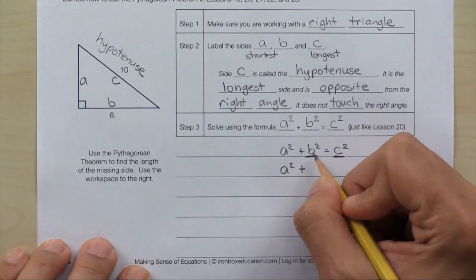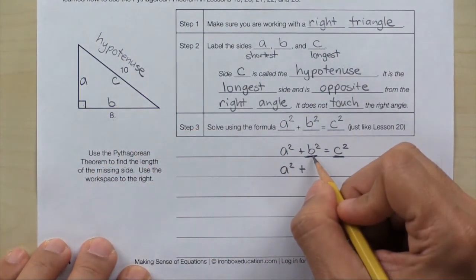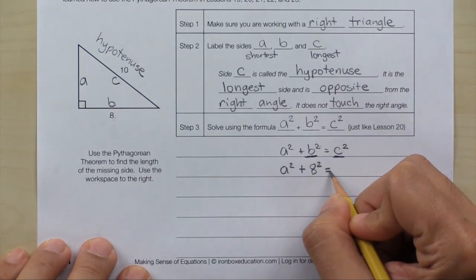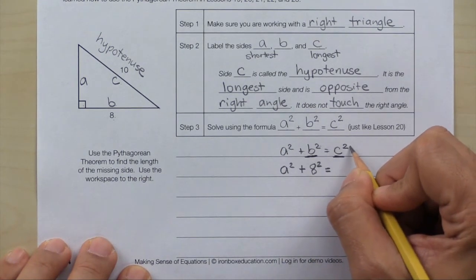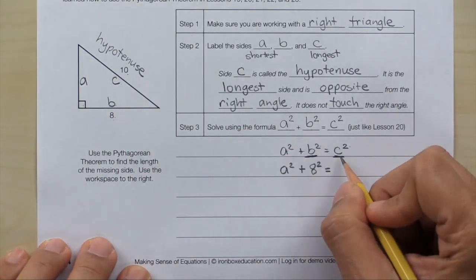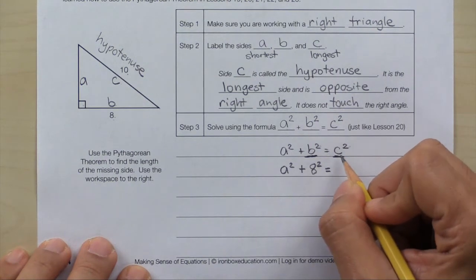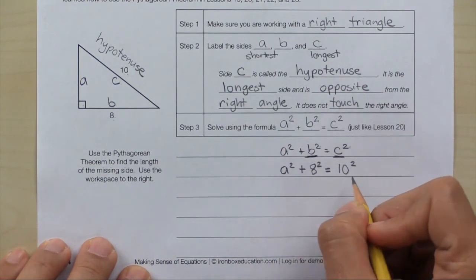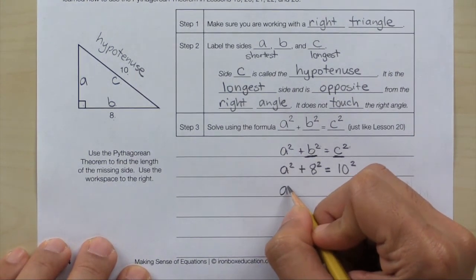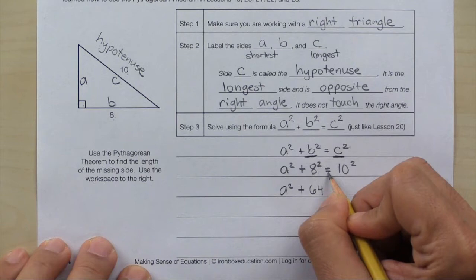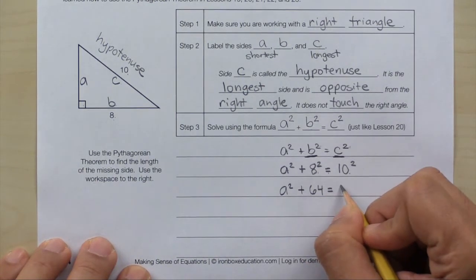And since we know that b equals 8, instead of writing b squared, we'll write down 8 squared equals, here we have c squared. And since we know that c equals 10, instead of writing c squared, we'll write down 10 squared. Let's simplify. Here we have a squared plus 64 equals 100.